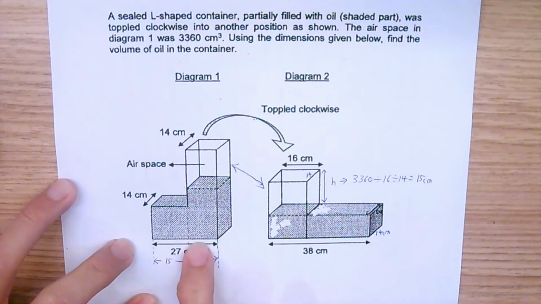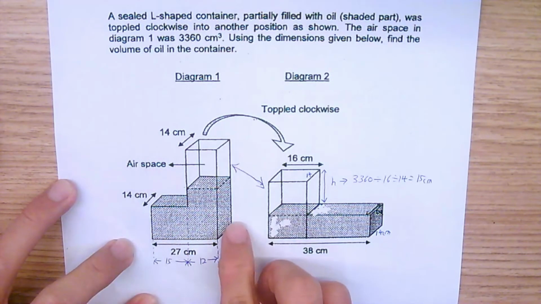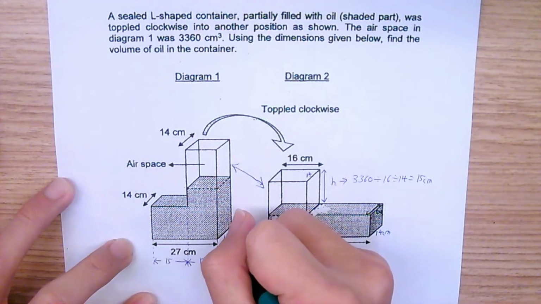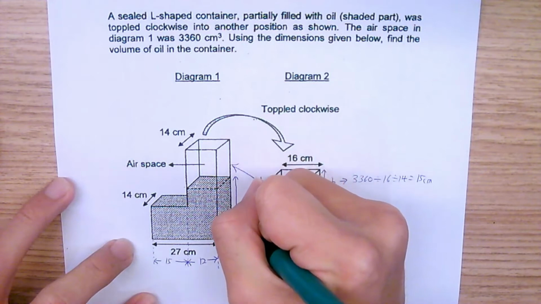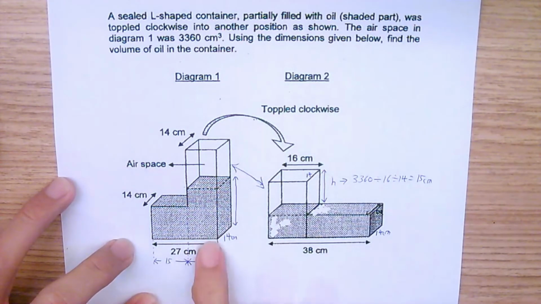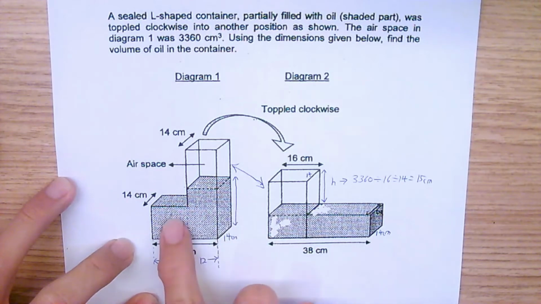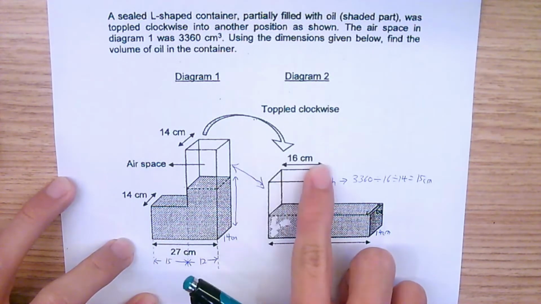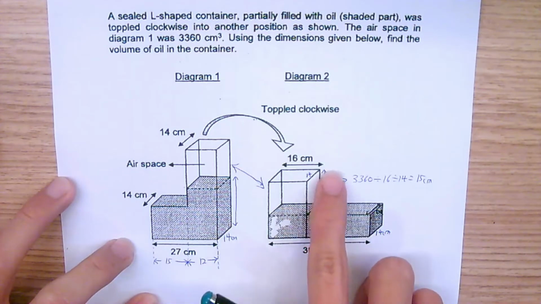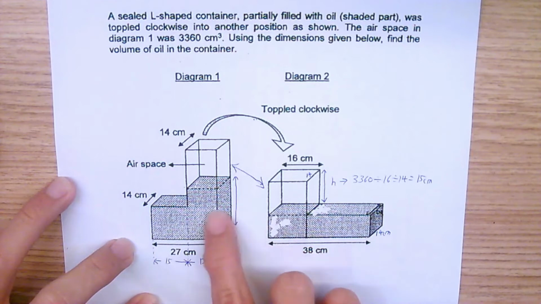Okay, so now that we got this, from here is 14. So if this one is 14, this one is 14, then this one must be 14 as well. So this one will be 14 cm, which means that right now we can find the height. So we have to find the volume of the oil. So let's try to figure it out. What can we do in this case? For this one, we know that this one is 16, this one is 14, and the height is 15.